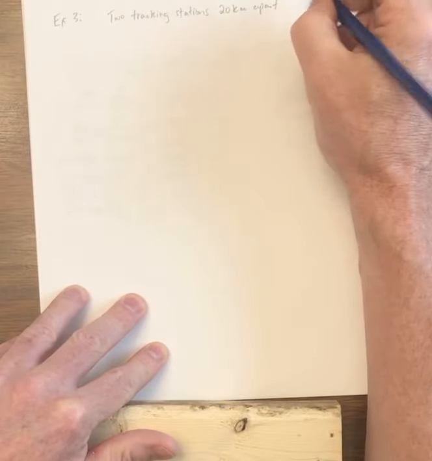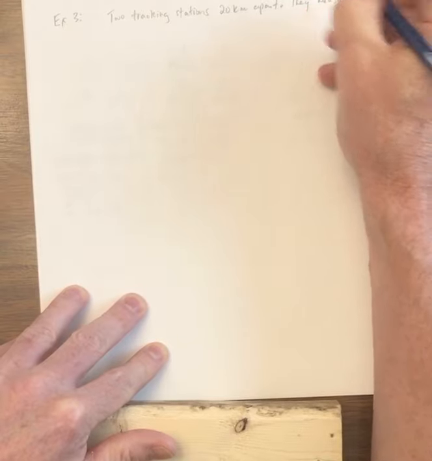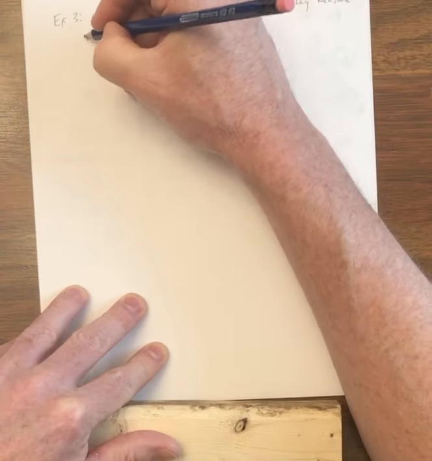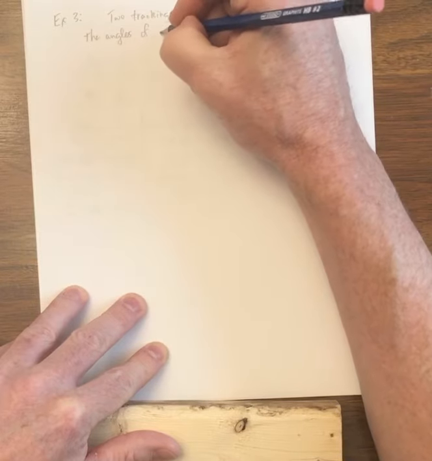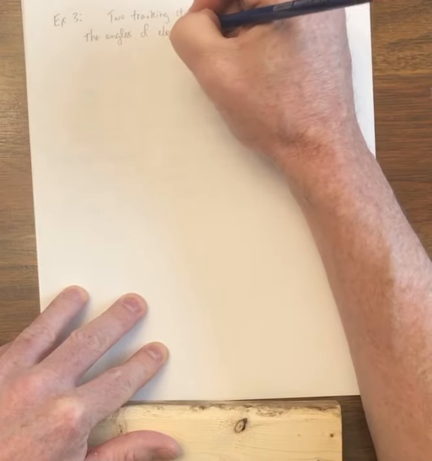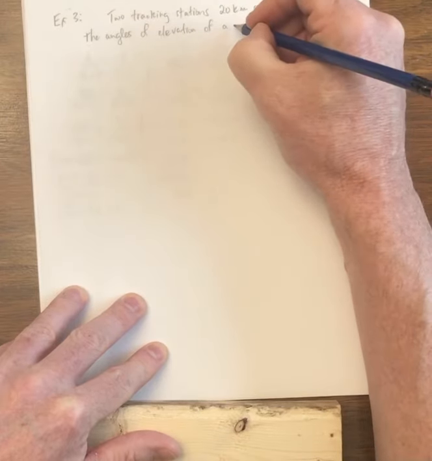And what they are doing is they measure the angles of elevation of a rocket.